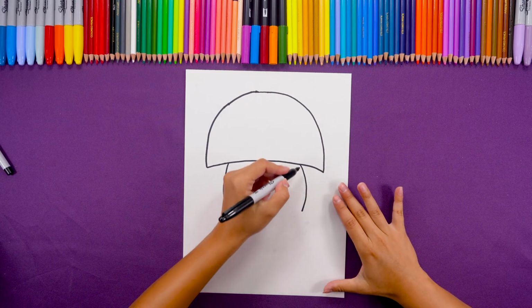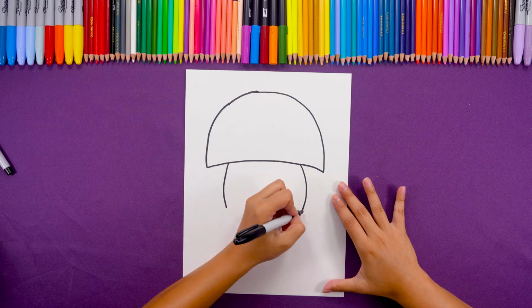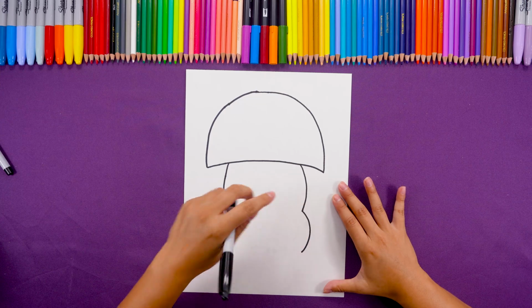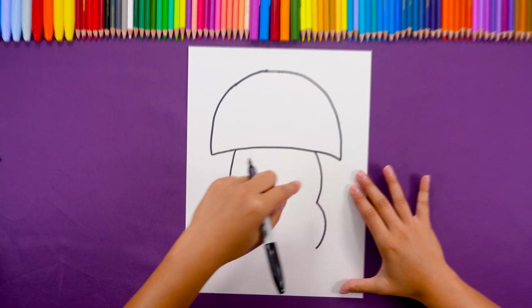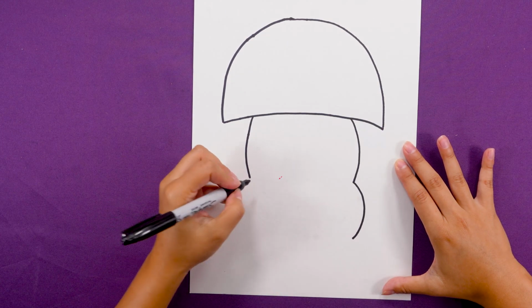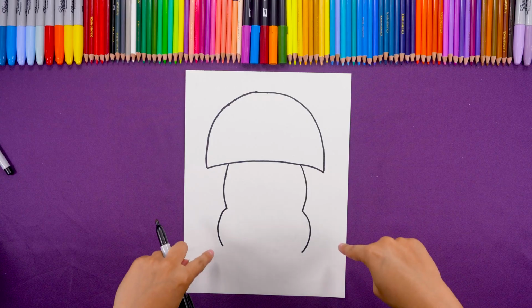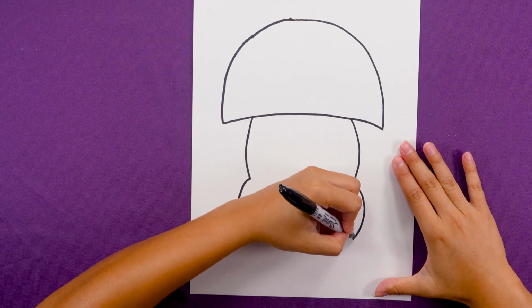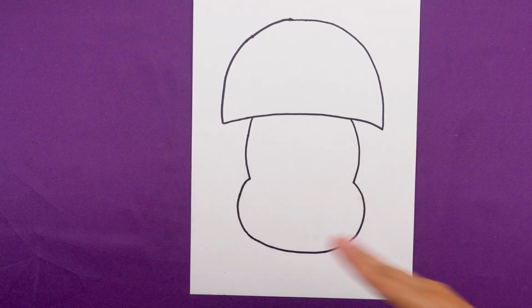So what we're gonna do again is I'm gonna make the same curve here. So I'm gonna make a curve just like that, and then this one came out a little bit wider than this, so we're gonna do the same thing on this side. And then I'm gonna make one curve to connect the bottom, which is where his chin is. So there we have his head.